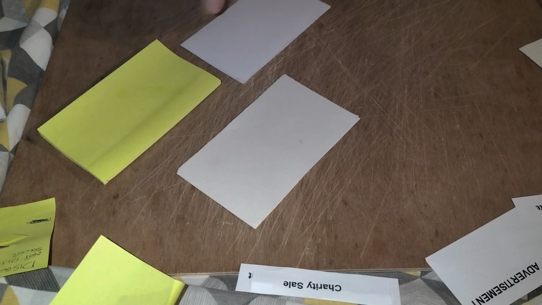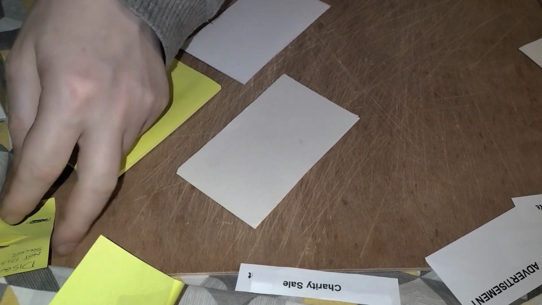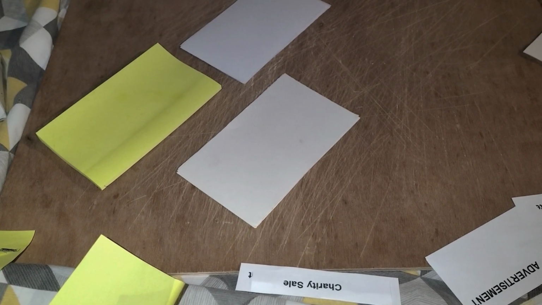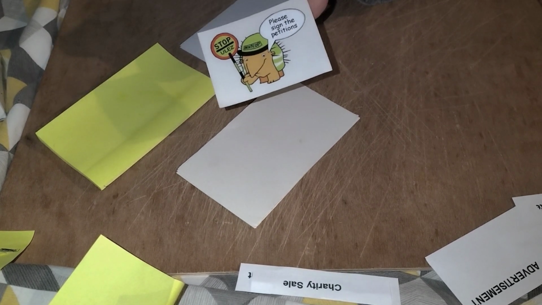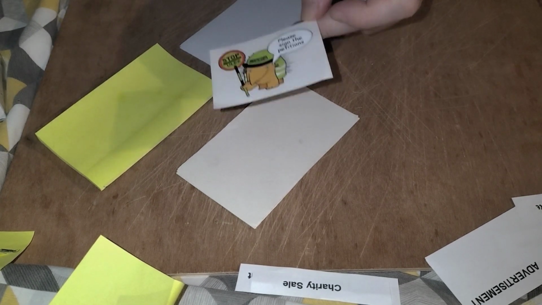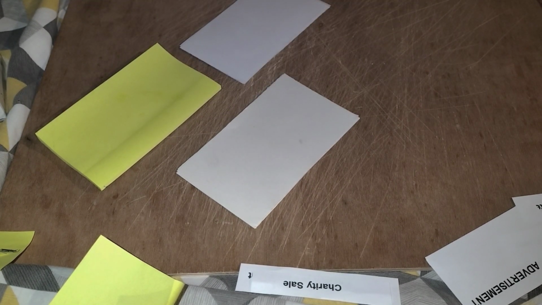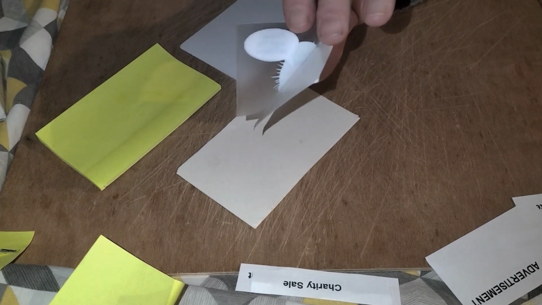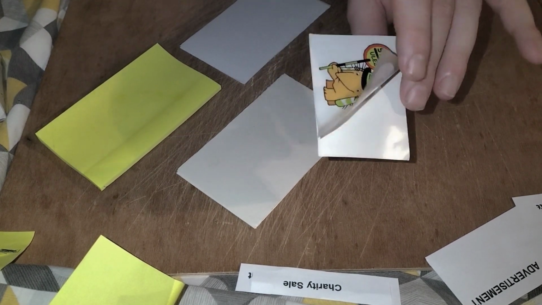These 3 items, right? Now, this is a sticker. This is a small sticker. I'll peel it off. Right, you can see here, this is a small sticker.